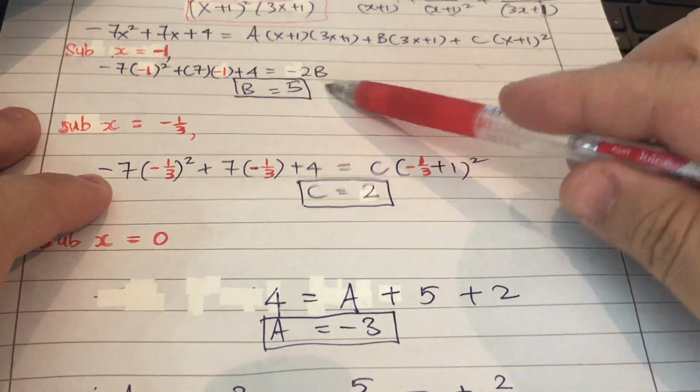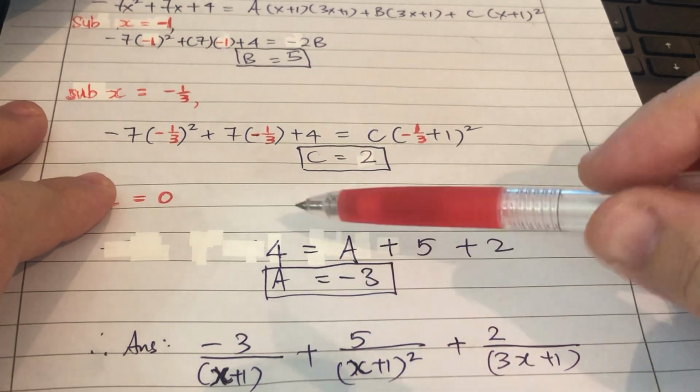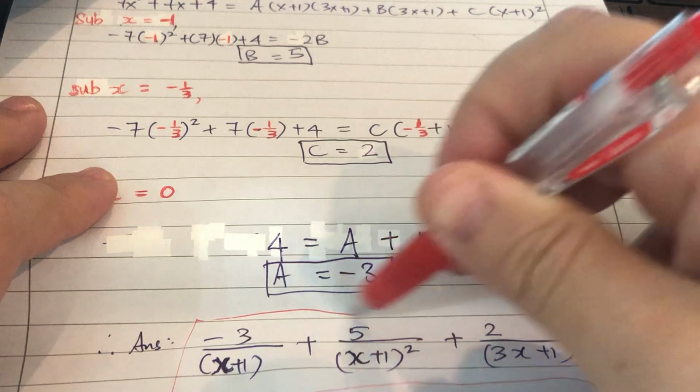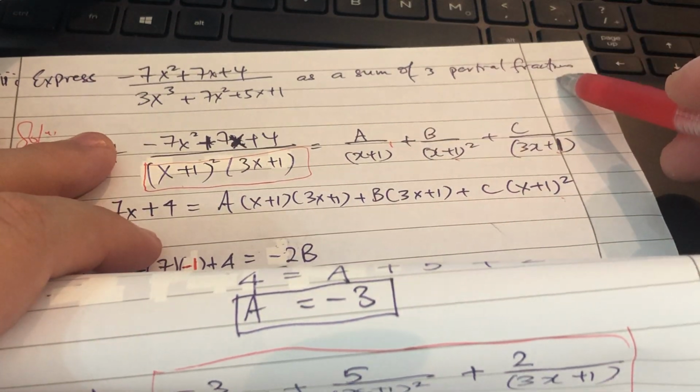Okay, it's good to box it up because you'll be able to see it very clearly, and you must state this answer. Otherwise you're not answering the question, which asks you for the partial fraction.